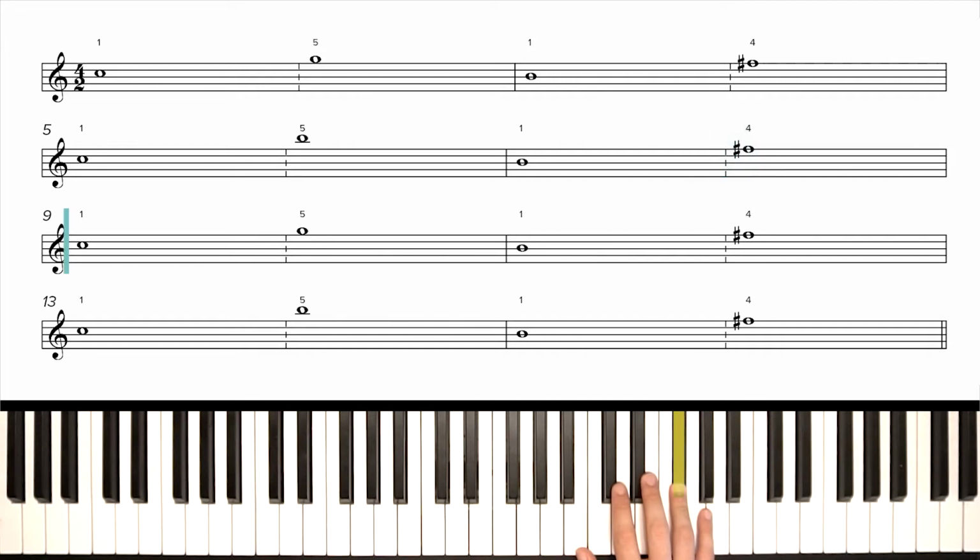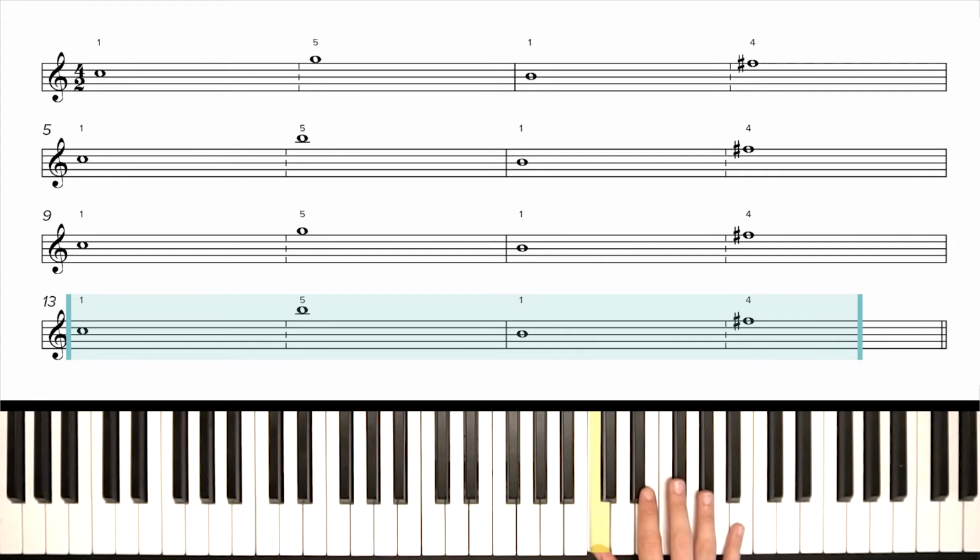All right, 3rd line now. Next line down, just like the first line. Thumb on C, pinky on G, thumb on B, and 4th finger on F sharp. The final line is the same as the second line that we already learned. So that means thumb on C, pinky on a high B, thumb down an octave to the low B, and then fourth finger on F sharp.